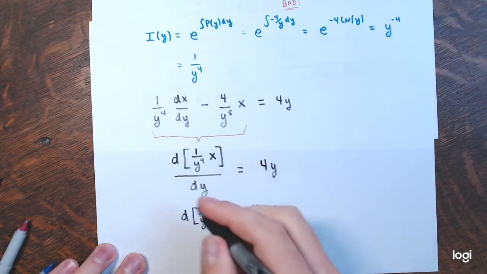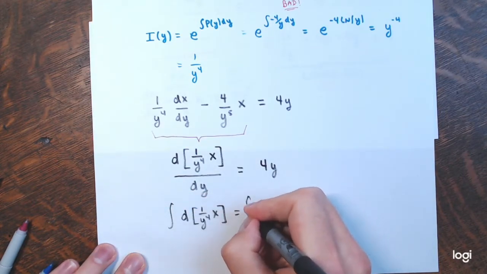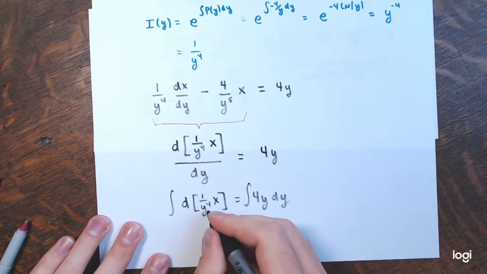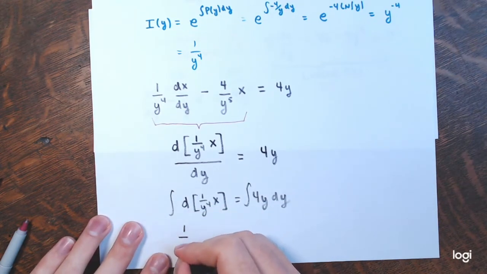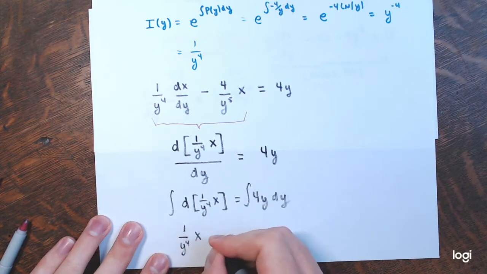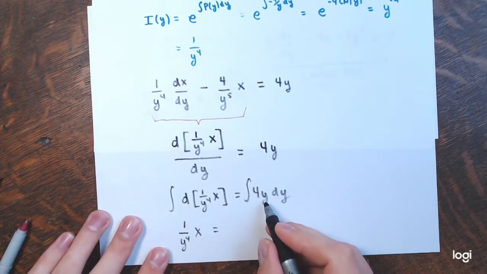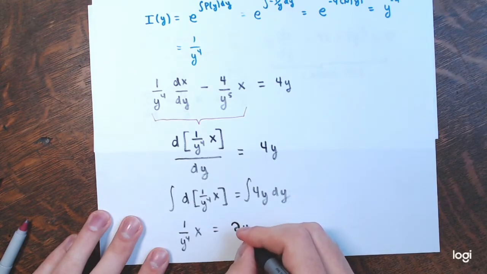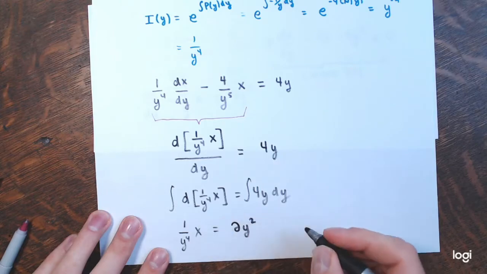And do the integral on both sides. Again, the integral of a differential, they undo each other. I'm left with this product here. So 1 over y to the 4th times x equals, and then over here, this would just be 2y squared plus some constant.